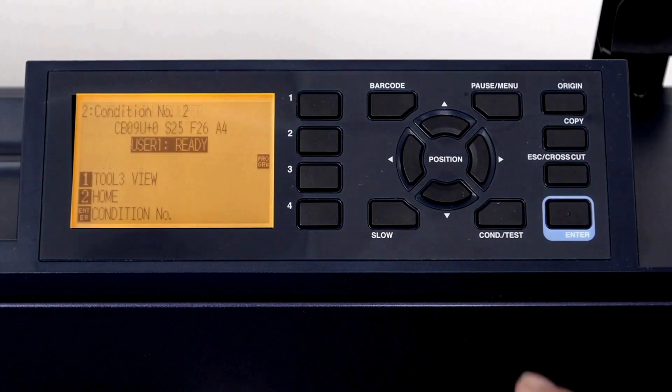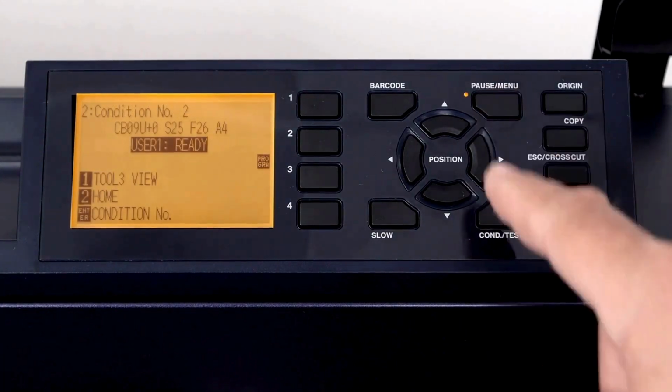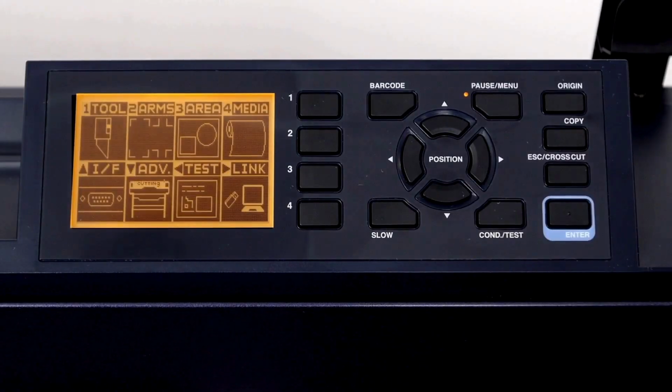When the cutter is in ready mode or stationary, pressing the pause menu key will display 8 groups of menu functions: Tools, Arms, Area, Media, Interface, which is represented by the I/F, Advanced, Test, and Link, which contain barcode and data link options.